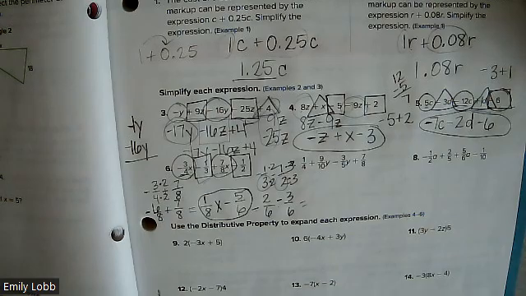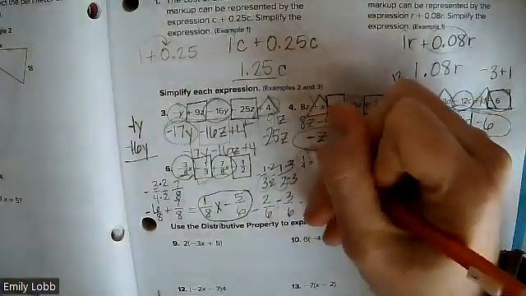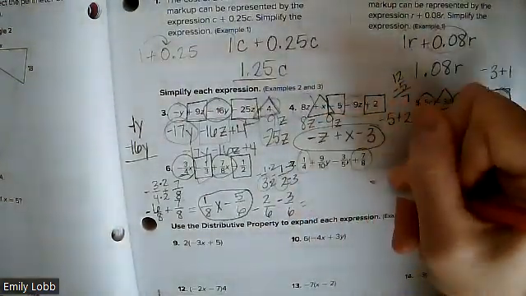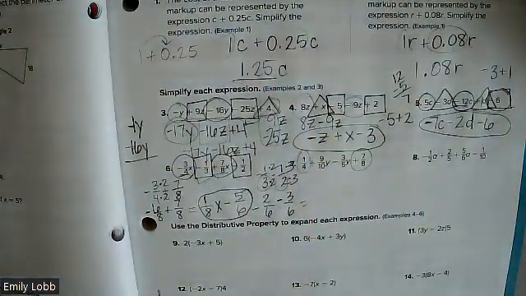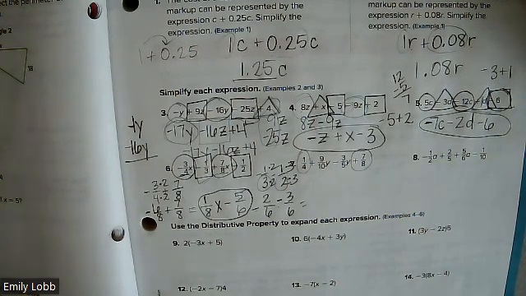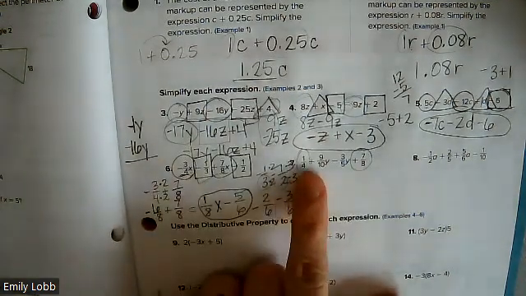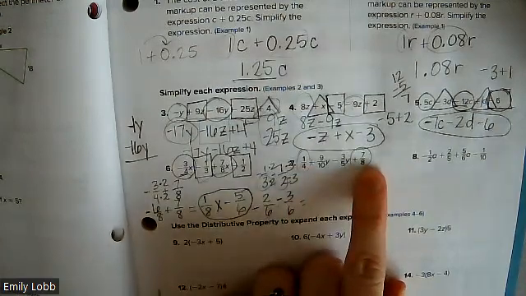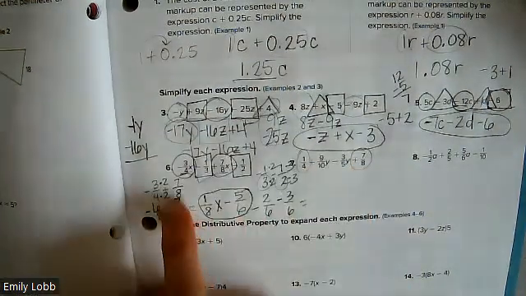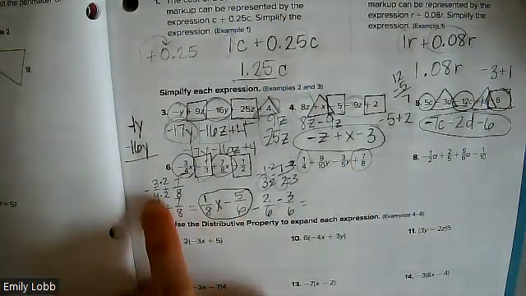All right, number 7, it looks like we're starting with our constants. Remember, constants do not have a variable in it. Remember, variables are letters. So if there's no letter in that term, it's a constant. So I have to add 1/4 and 7/8. Well, over here, I changed my 4ths to 8ths.